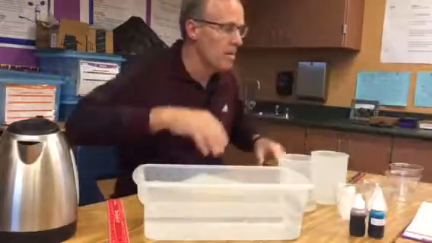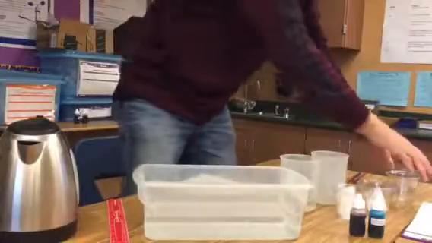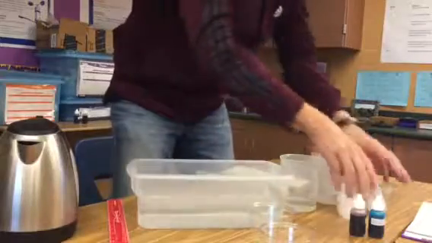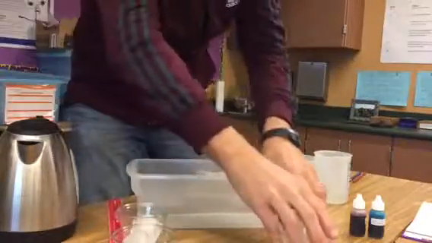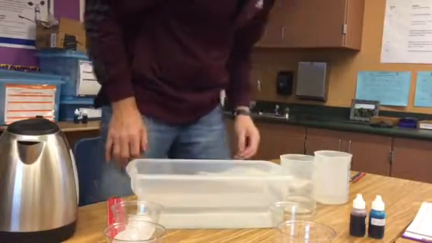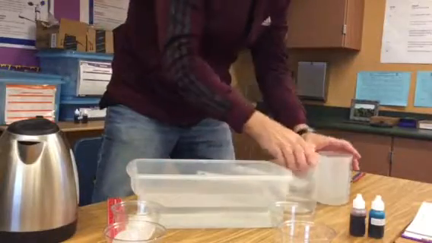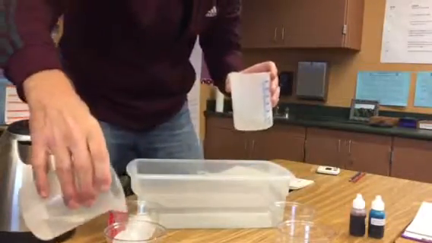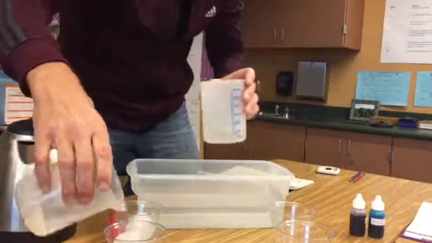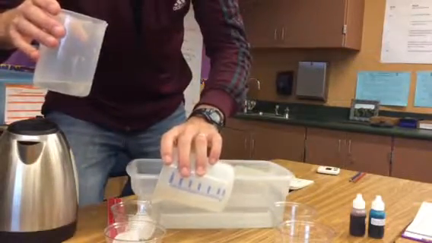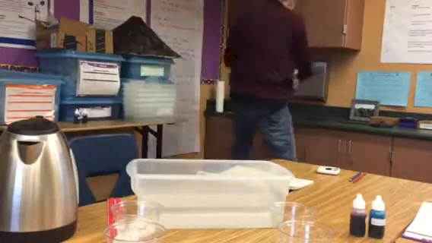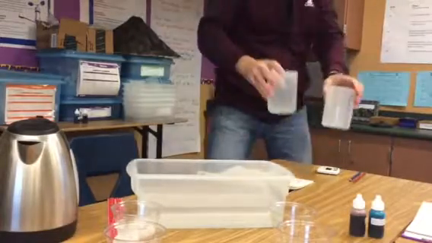Okay, so step by step. It says place the cups in 2 rows of 2. So I'm going to put the cups for hot water here and the cups for cold water here. Measure 150 milliliters of warm water into each of the 2 cups. Actually, I'm going to do the cold water first because of the way that I have these graduated cylinders set up. We're going to use a little less than 150 milliliters of cold water because we have ice as well. And as that melts, it will increase the amount of cold water.